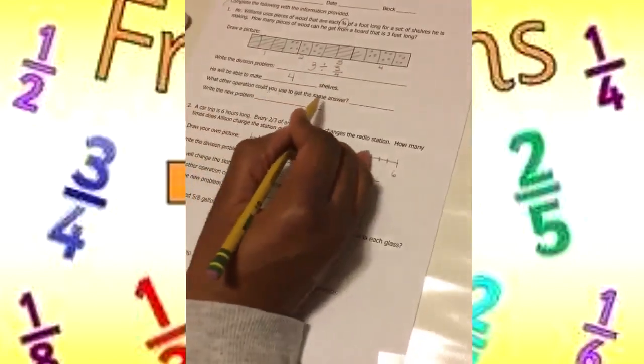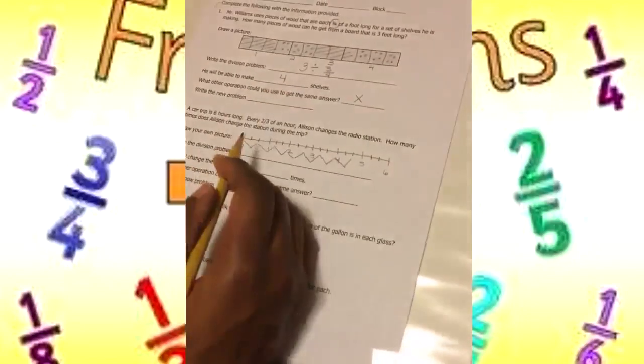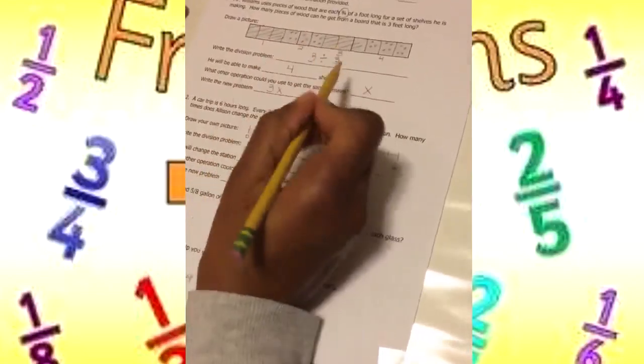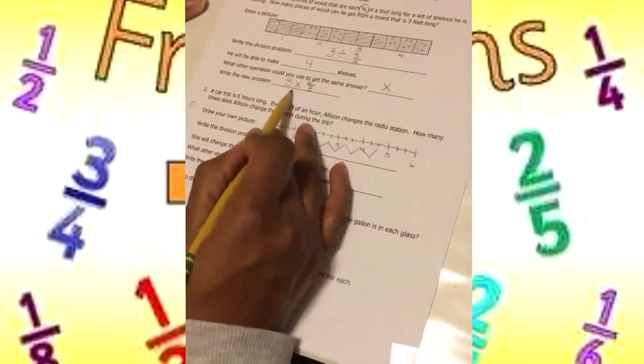We can also solve this using multiplication. So I'll put an X for times, and this time we're going to use the reciprocal. It will be 3 times the reciprocal of 3/4, which is 4/3. This will also give us the answer 4.